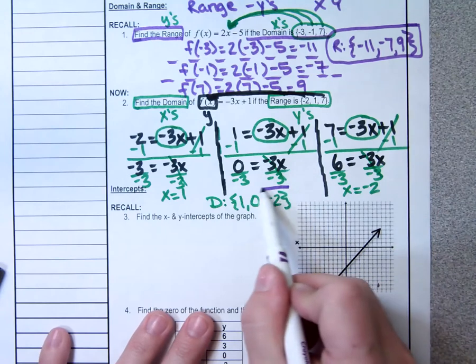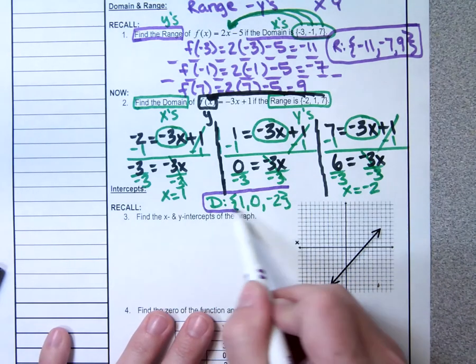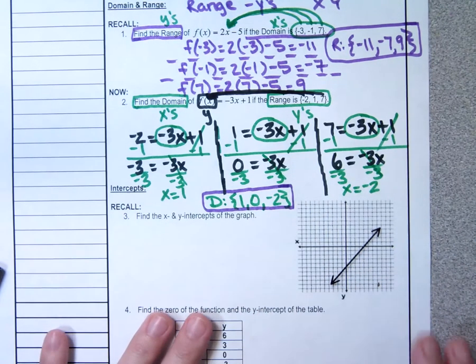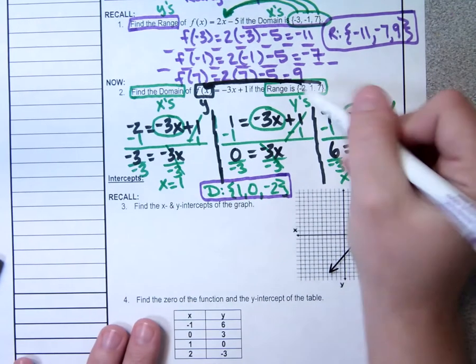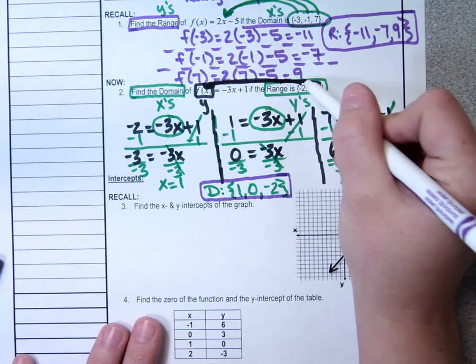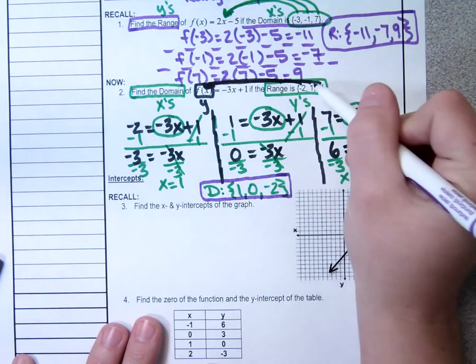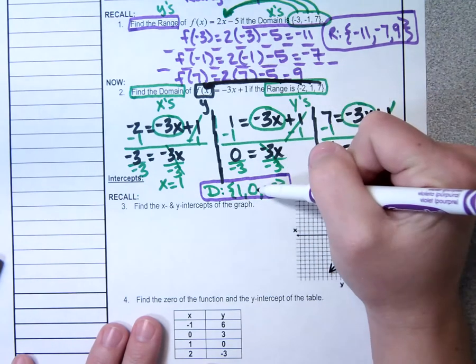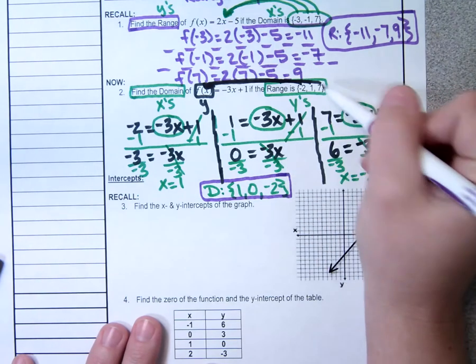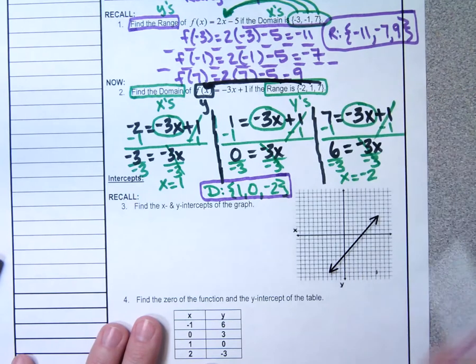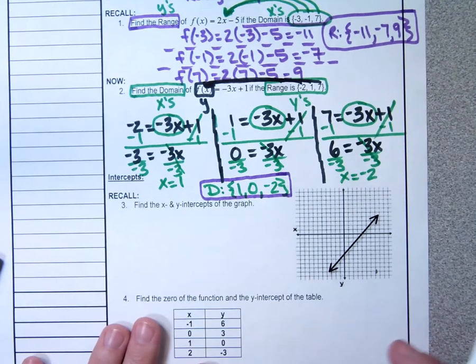Now you will notice I do not have these numbers in order from smallest to largest, and I'm not actually going to put them in order from smallest to largest. That way I know when I plugged the negative 2 in, 1 was the answer I got. When I plugged the 1 in, 0 was the answer I got. And when I plugged the 7 in, negative 2 was the answer I got. So I'm just going to leave them in the order that I found them.